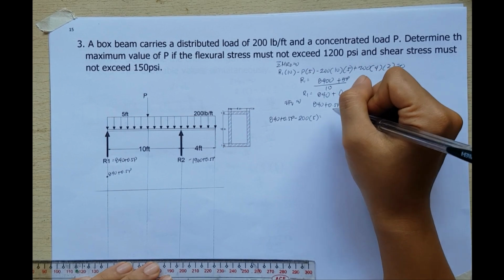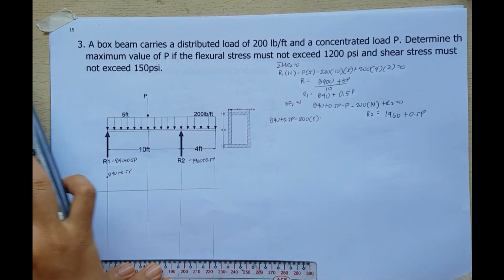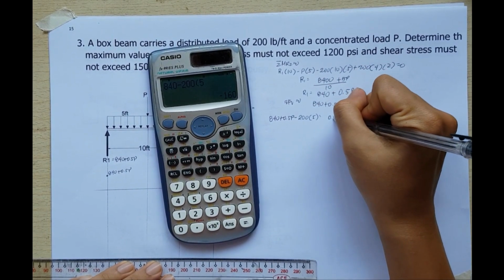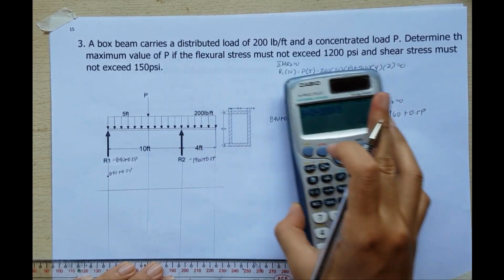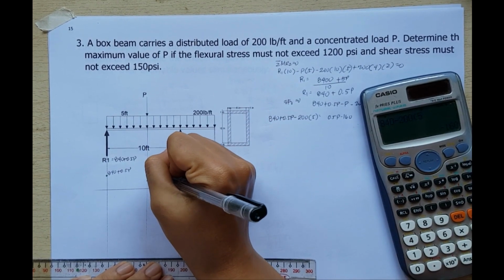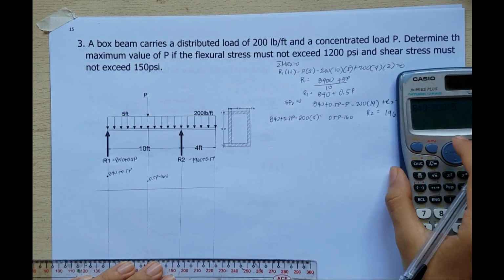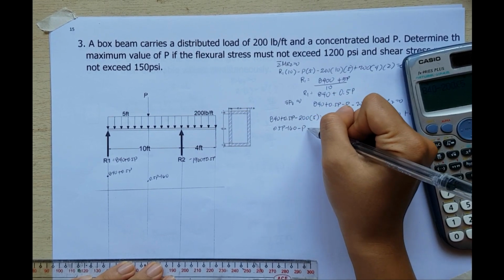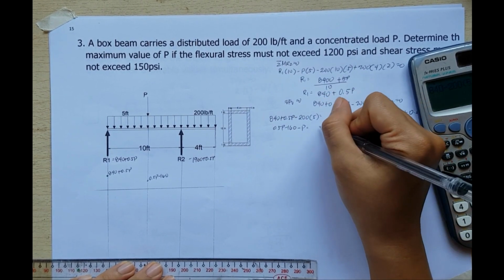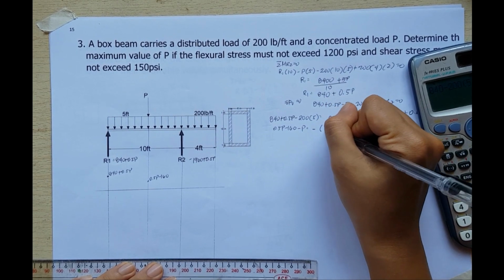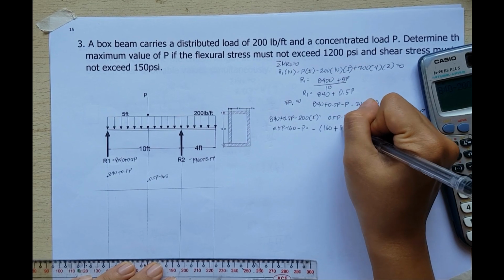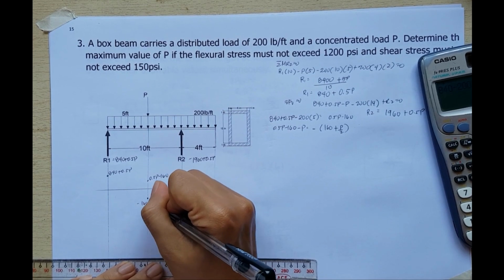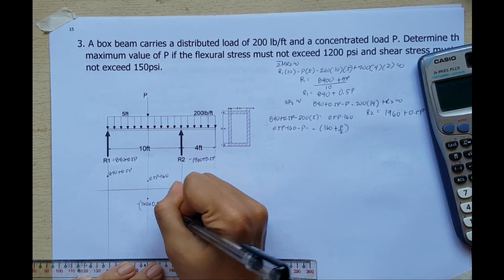So we have 0.5P minus 160. So we have 0.5P minus 160. 0.5P minus 160 minus P is equal to, so labas ko na lang yung negative. So we have 160 plus P all over 2. So we have negative of 160 plus, let's say, 0.5P na lang. Ayan.